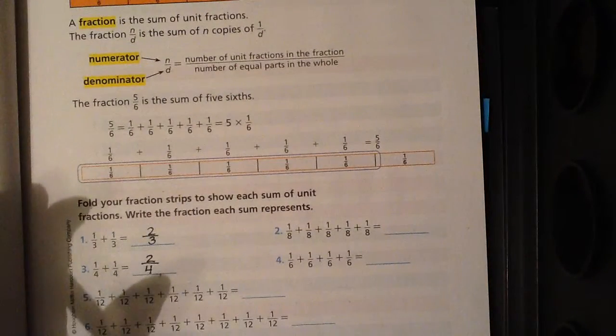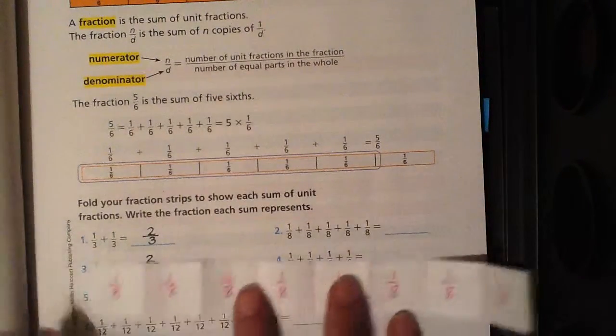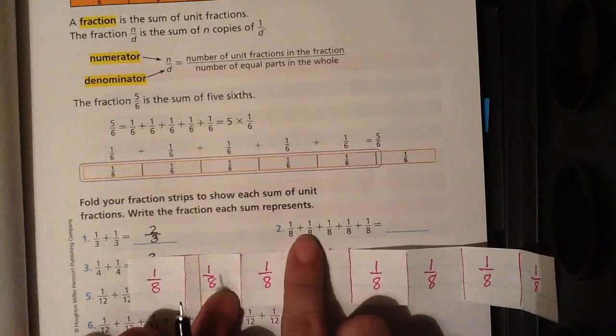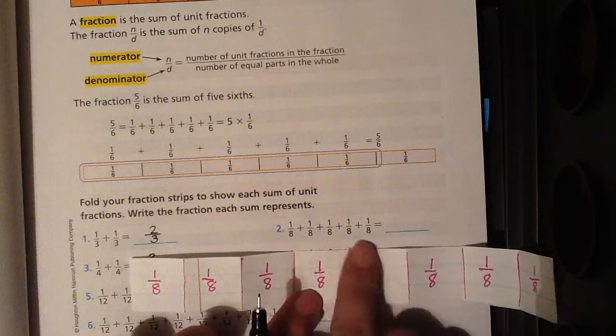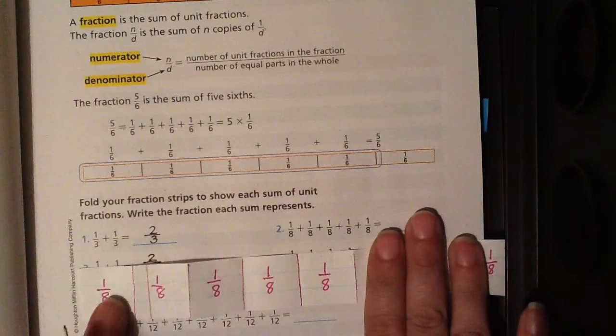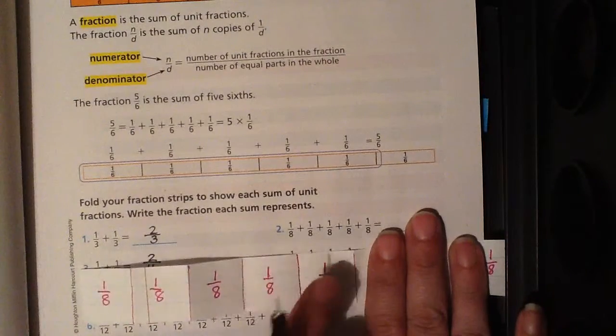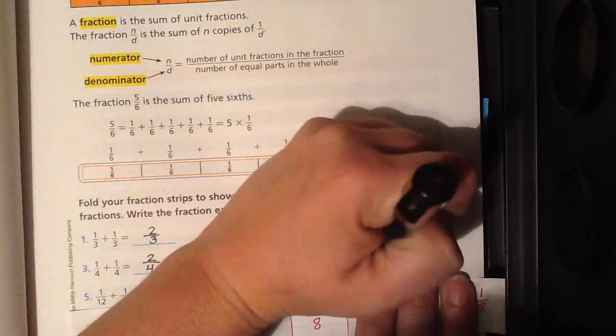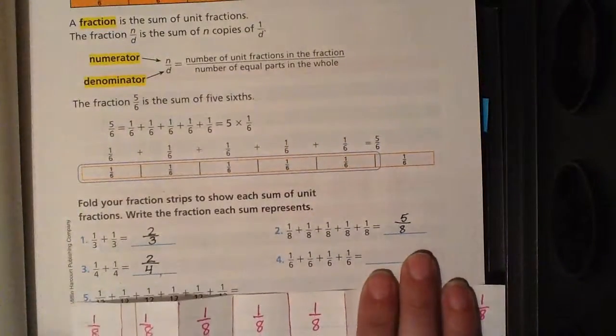Number 2, find my one that's 1/8. I have 1/8 plus 1/8 plus 1/8 plus 1/8 plus 1/8. How many do I have? 1, 2, 3, 4, 5. So my answer is 5/8.